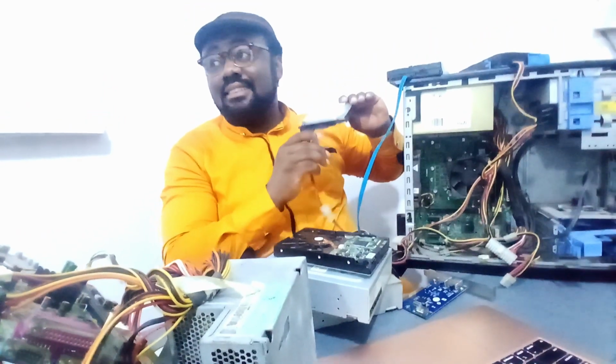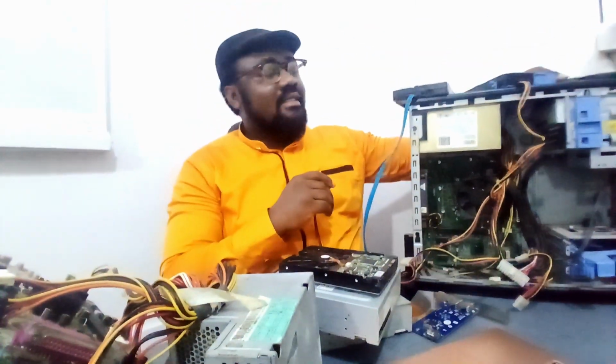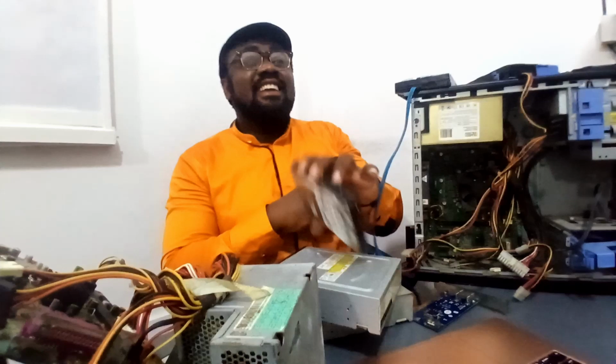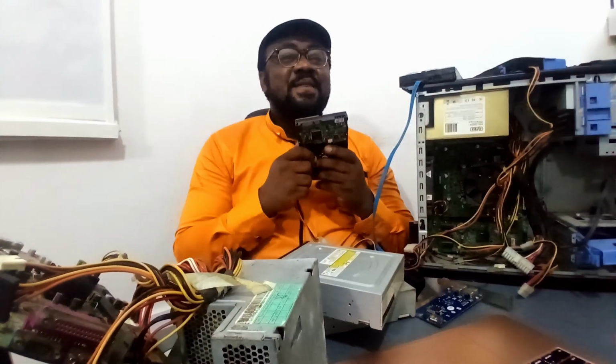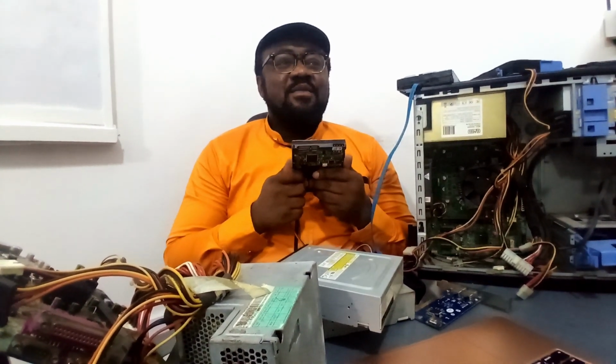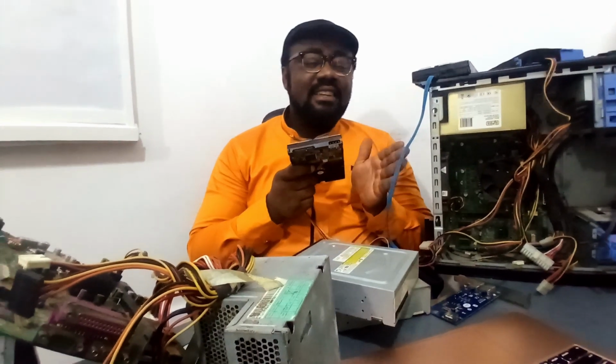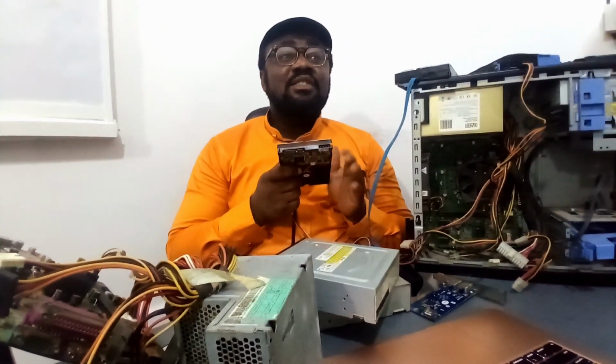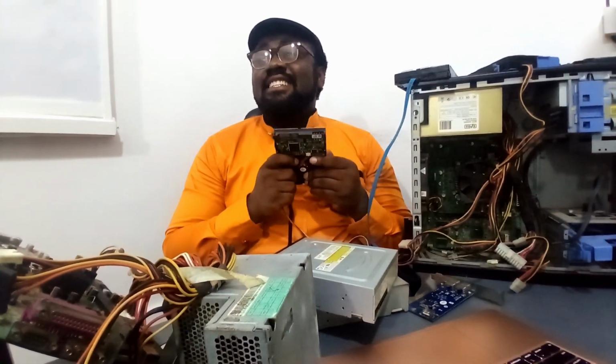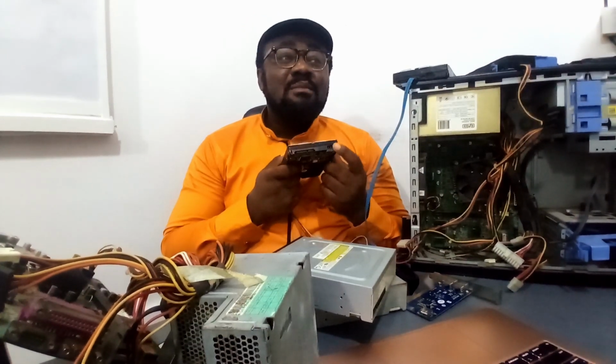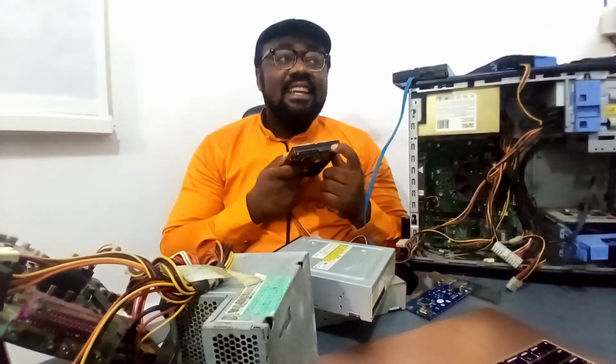Is this SATA? Okay, fine. Now, this particular hard drive was made at a time when we were transitioning from IDE to SATA. So do you know what they decided? They decided to give it both the Molex or the IDE connector and SATA.